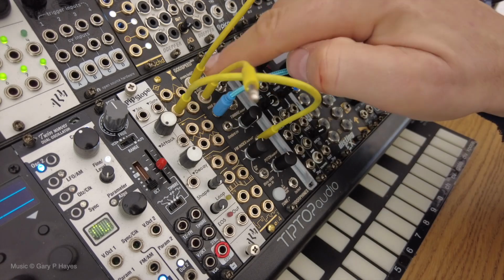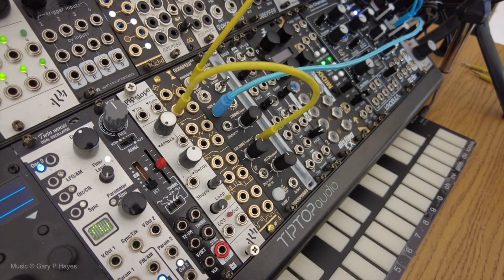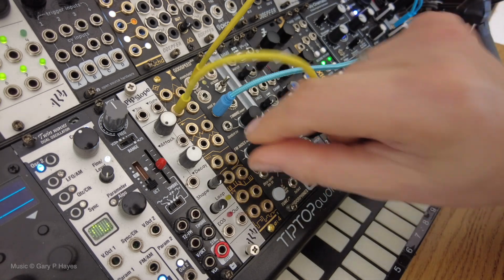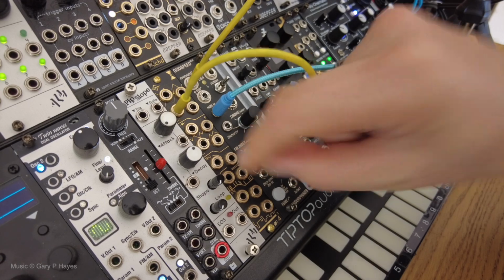So that's effectively just one of the outputs. If I bring the sub back in, it goes pretty big pretty quickly.